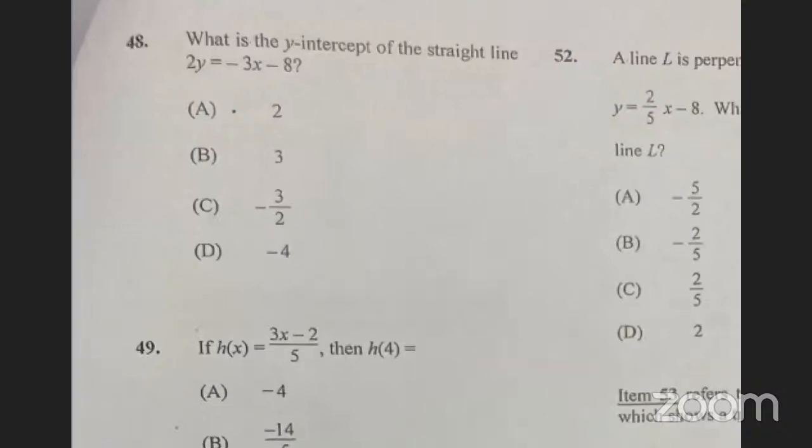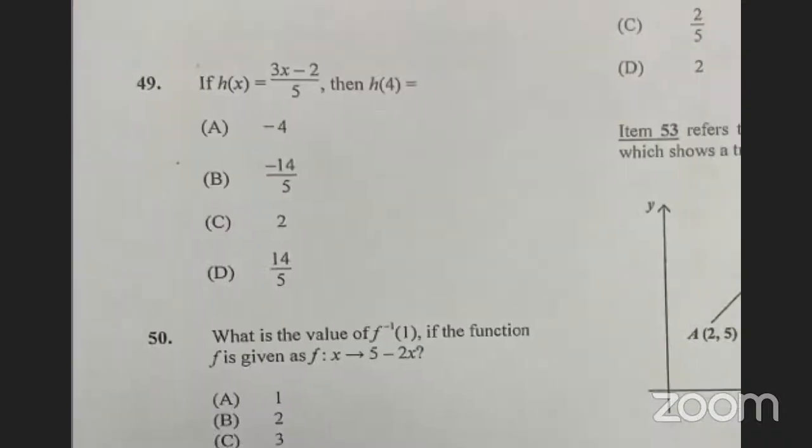What is the y-intercept of a straight line? Yeah, divide everything by 2 first, right? So the y-intercept is -4. Okay? Divided by 2 first. Next one.